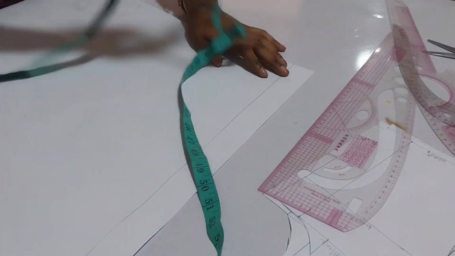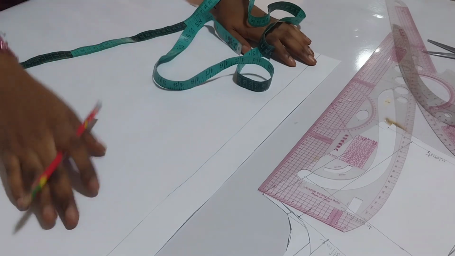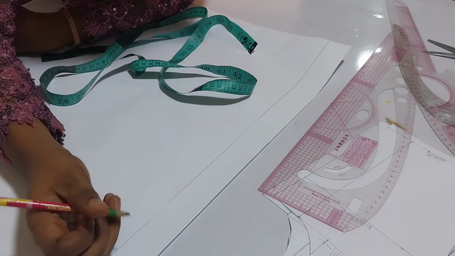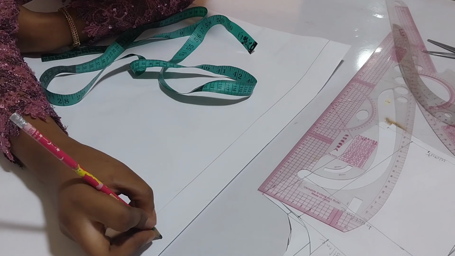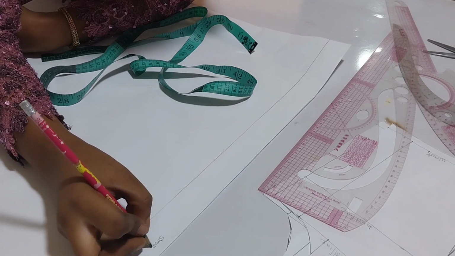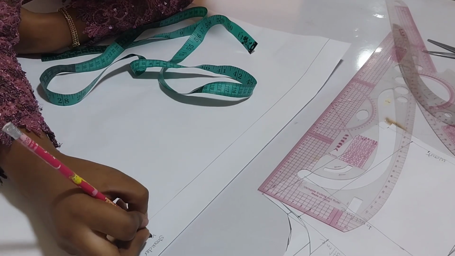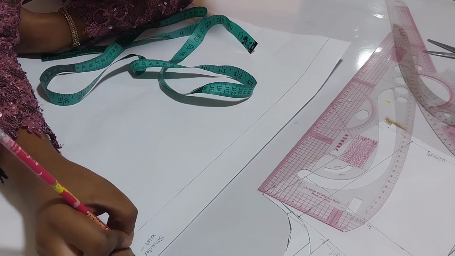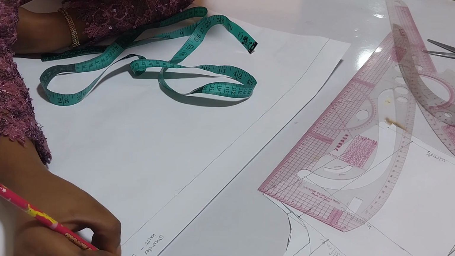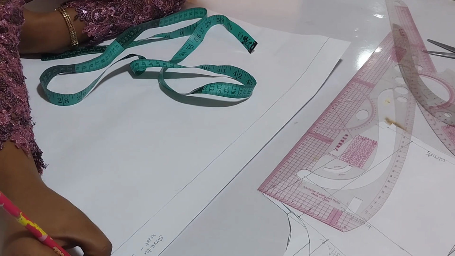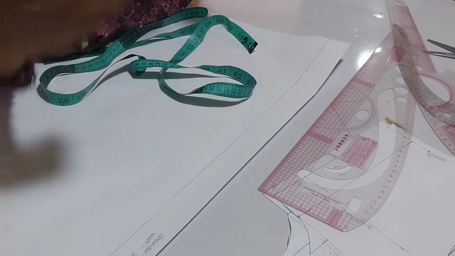So I'm going to write down the measurements you took in the previous class. I said our shoulder was 13. Our bust was 35. Our underbust, that is UB, is 14.